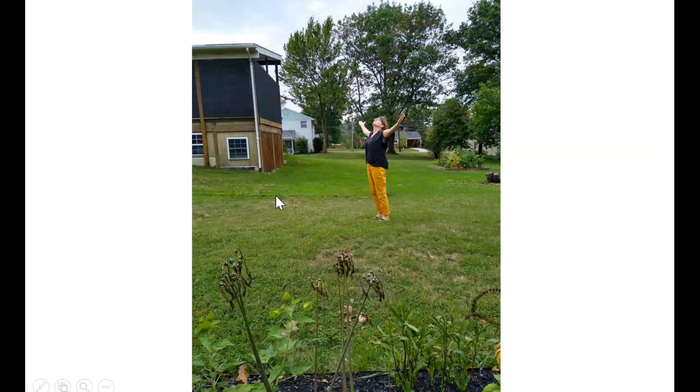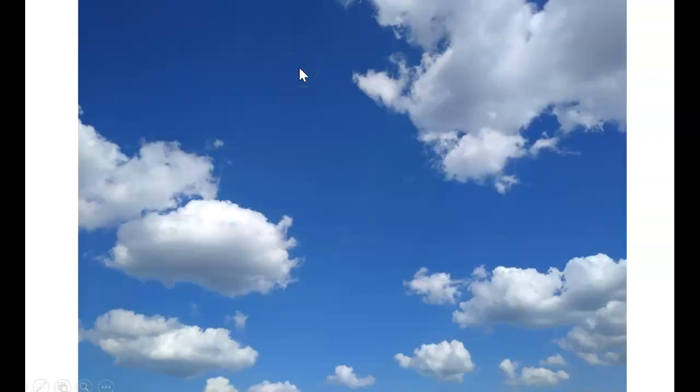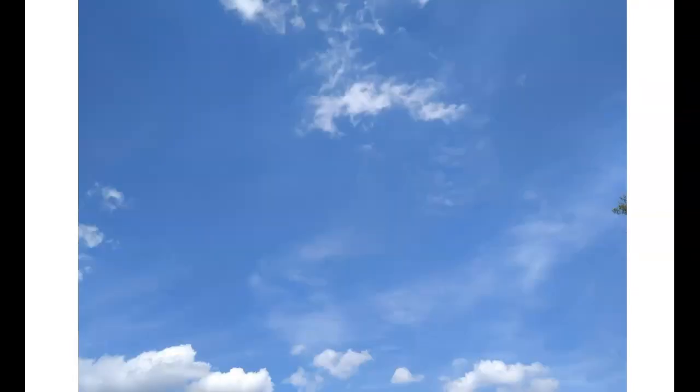Now here you can see I'm outside. I'm getting ready to make my observations, and you can see the tops of my hands are even with the top of my head so that I can look at the clouds that are up above me. What I saw that day were some of these little poofy clouds. They sort of look like cotton ball puffs. I also saw some of these thin and wispy clouds.